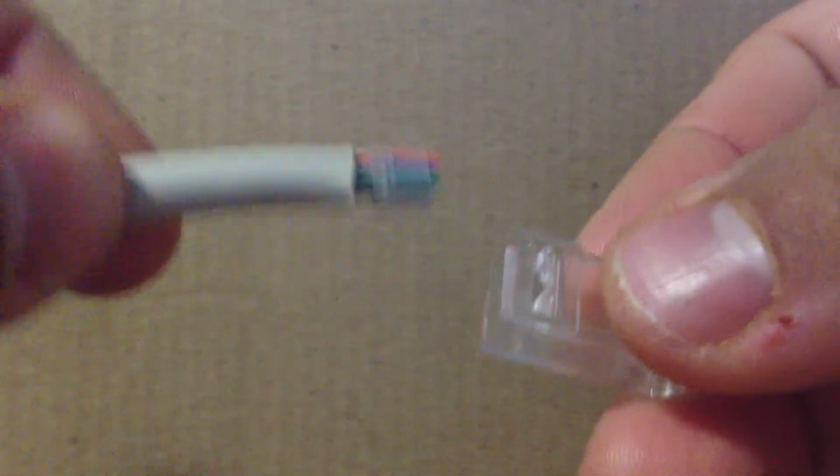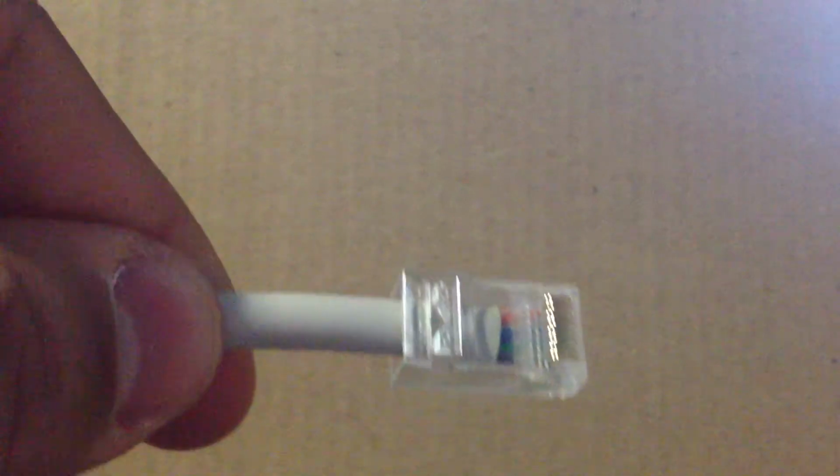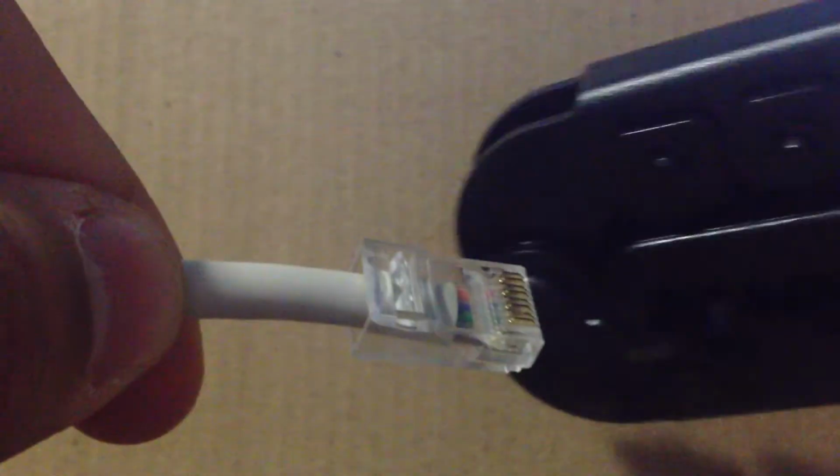Okay, so now I'm going to take it and just put it in there. There we go. And I'm going to secure it. Give me a second. Okay, so it's in there now, but it's still loose, and that's when the crimper comes in. You take this, you find the RJ45, put it in there, squeeze down, and bingo.